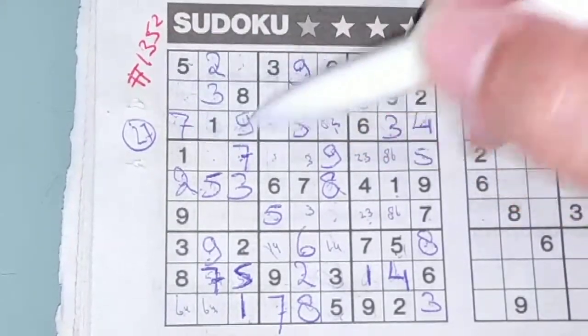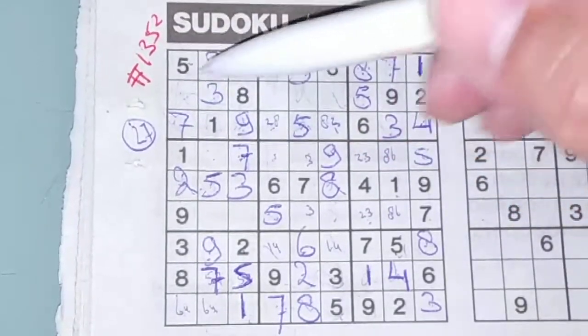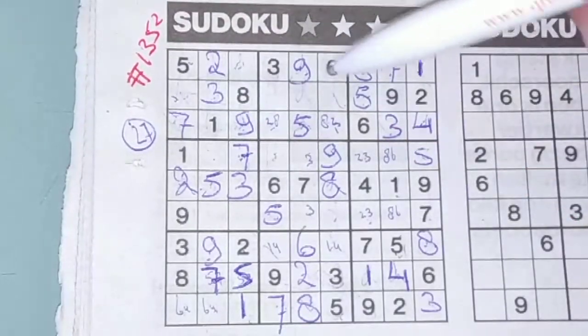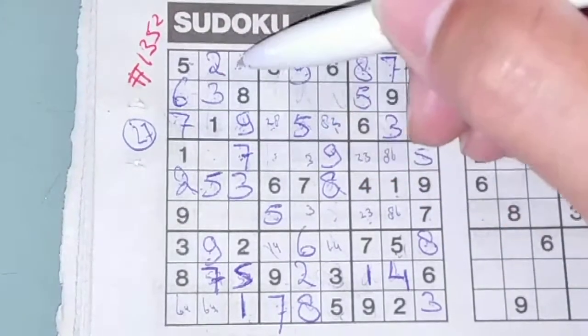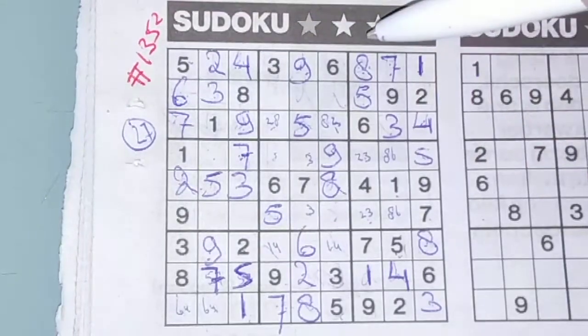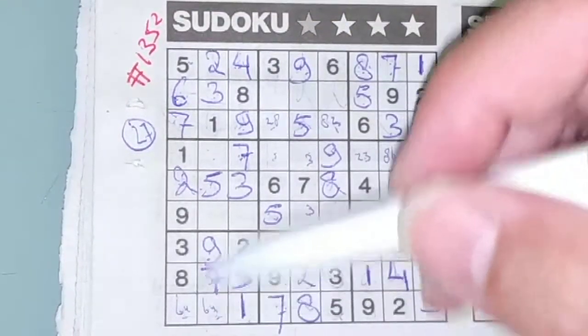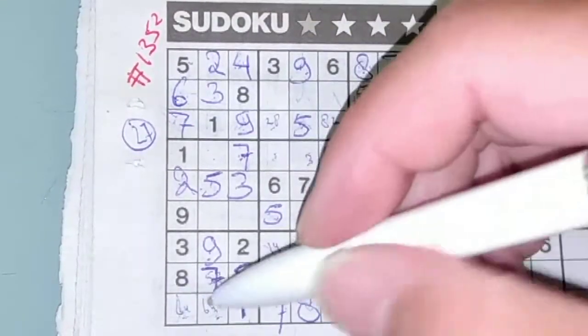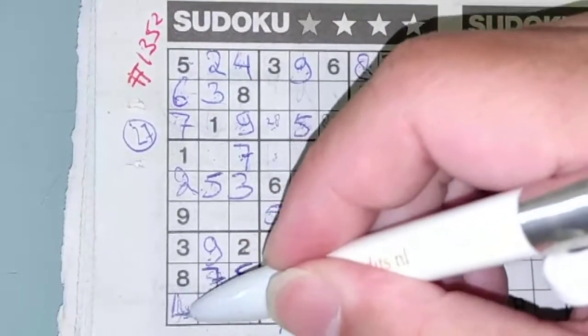Two numbers left in this big square for the numbers 6 and 4. We have a 6 here, no 6 there. 6 should be here, and a 4 goes there. We have here 6 and 4. Now we have a 6 there, so no 6 there. 6 should be here, and a 4 goes there.